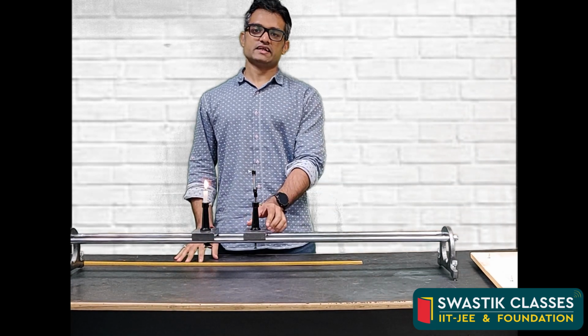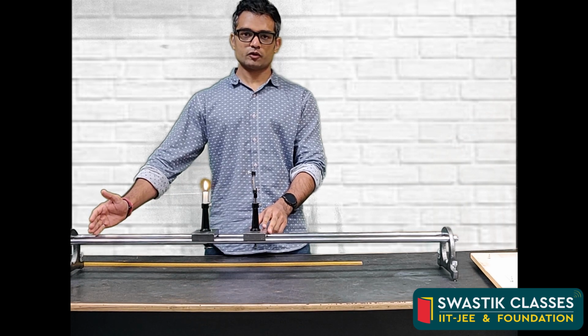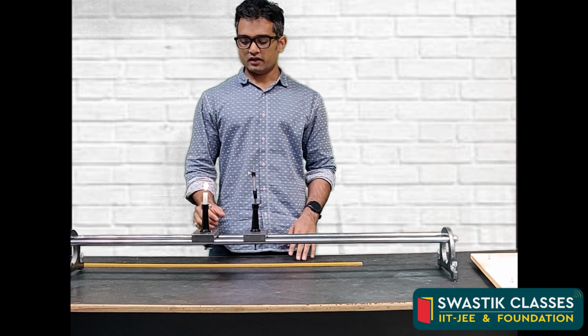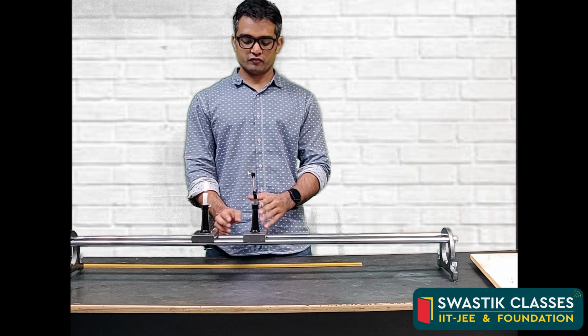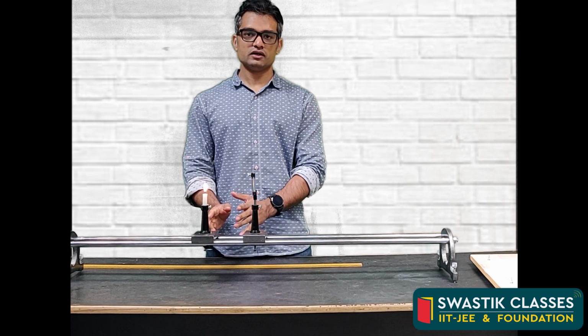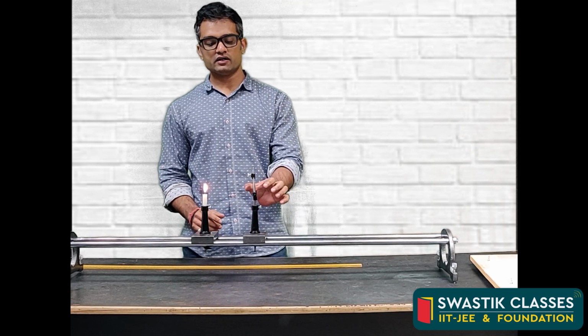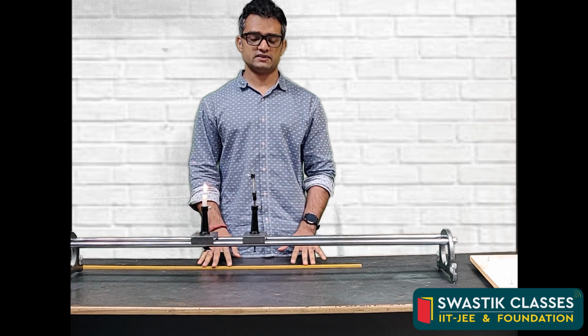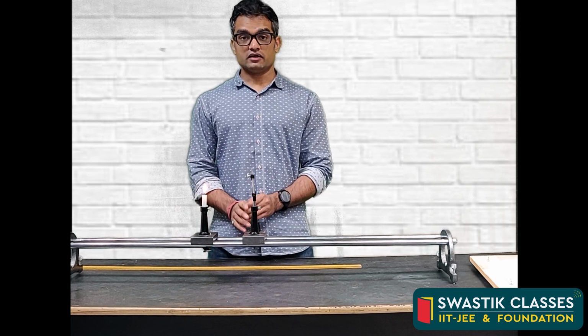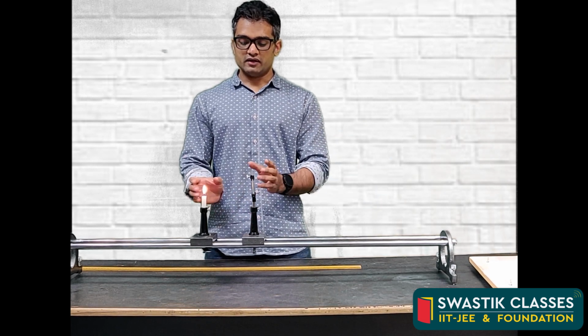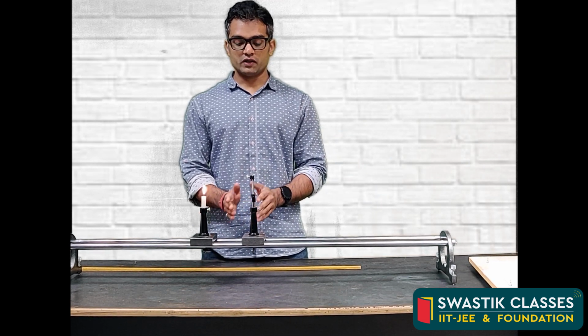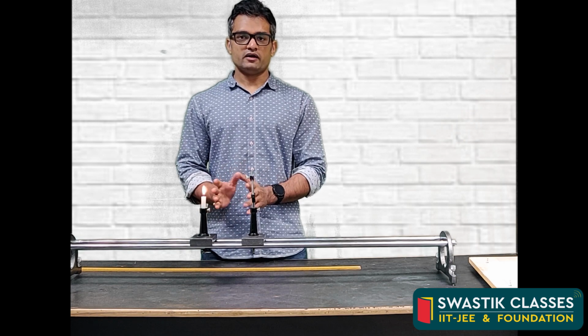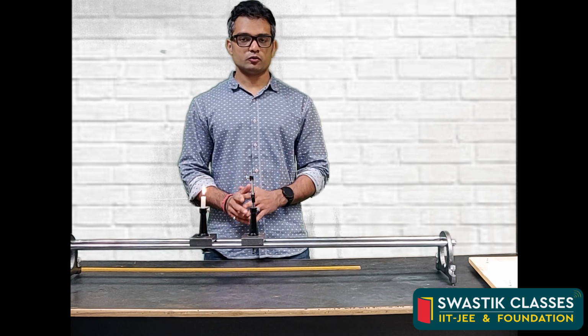I have placed this lens at 50 centimeter from the origin, and this candle I have placed 15 centimeter from the lens. I am using a 10 centimeter focal length lens, and here the image will be formed beyond 2f, because the object is placed between f and 2f, so the image will form beyond 2f.